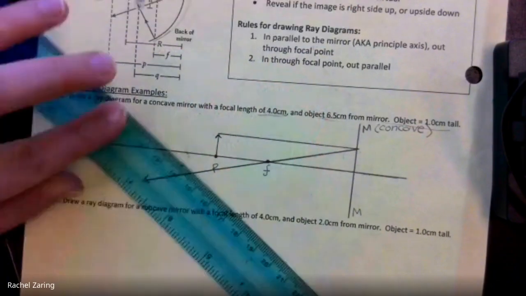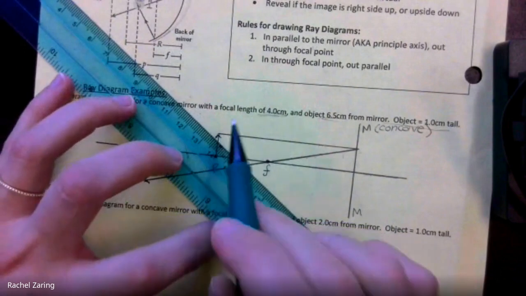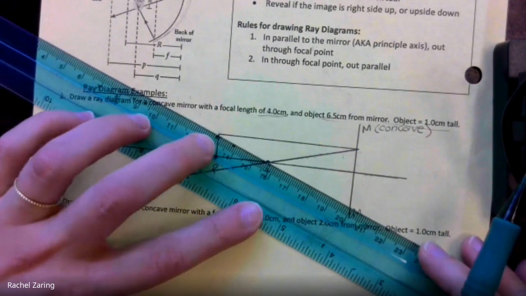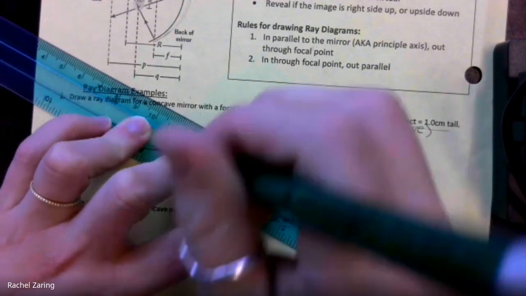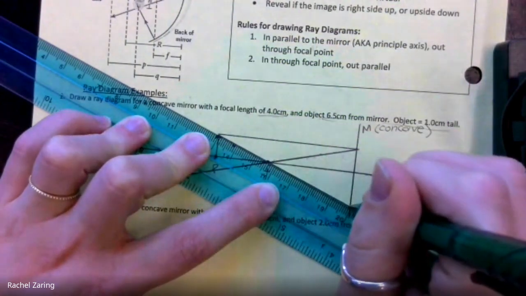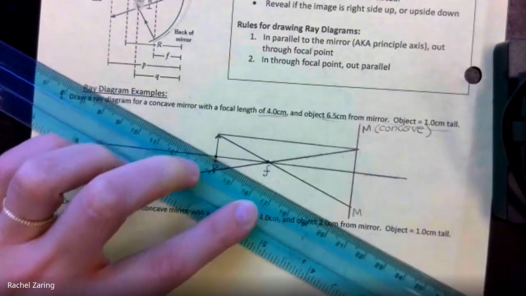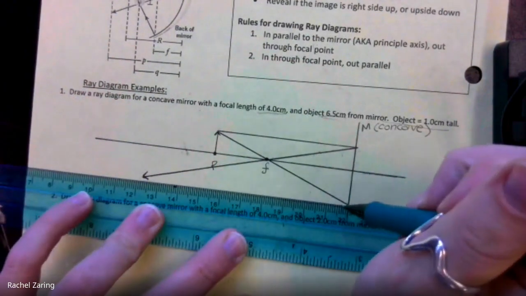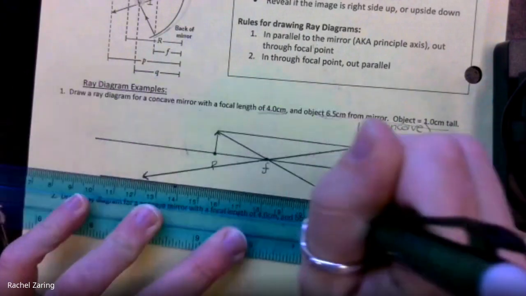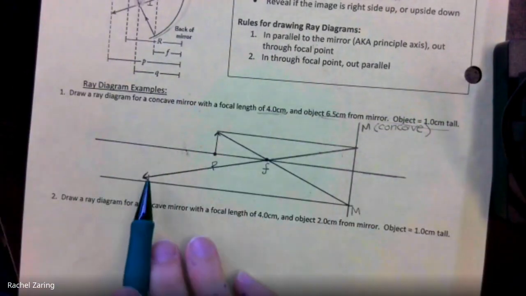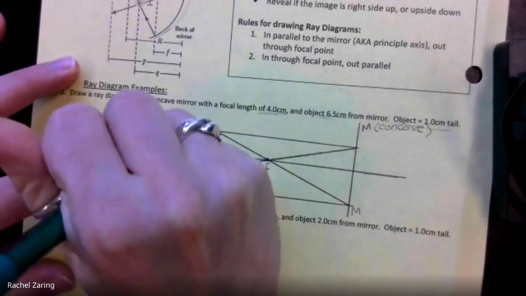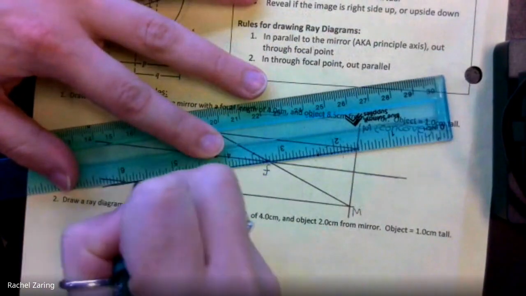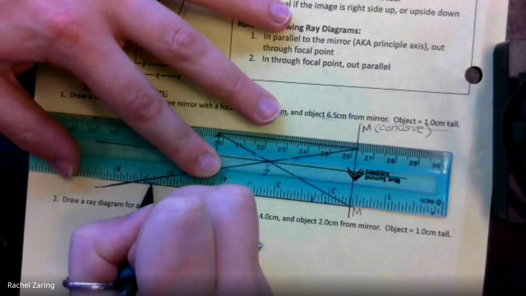Now we're on to our second rule. Again, starting from the tip of the arrow, always starting at the object, this one goes in through the focal point. So I line up my ruler at the top of the object through where my focal point is located. And we go in through focal point until we hit the surface of the mirror. And then we go out parallel, doing your best to create a parallel edge. Now you notice where I originally drew my first line, I didn't draw it long enough to intersect. So I might just have to extend this. That's why we're always working with a pencil with these diagrams, no problem at all.